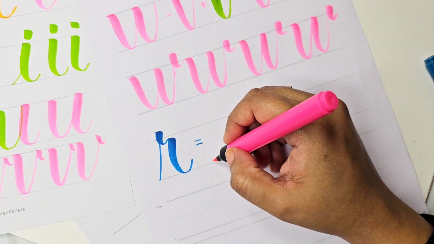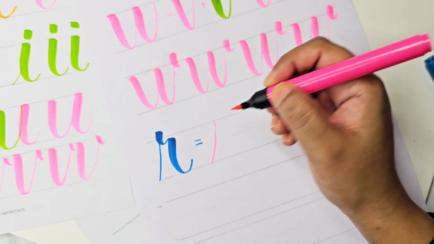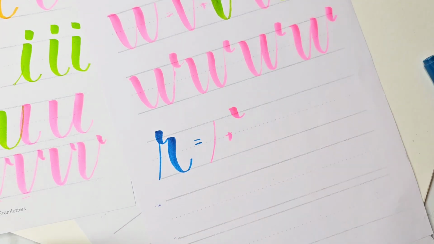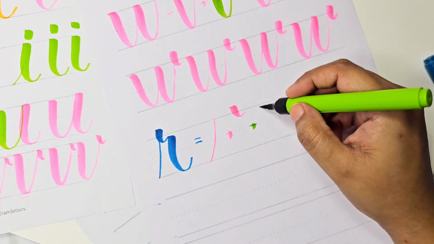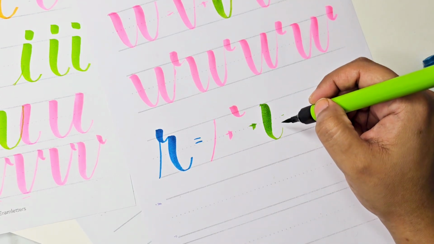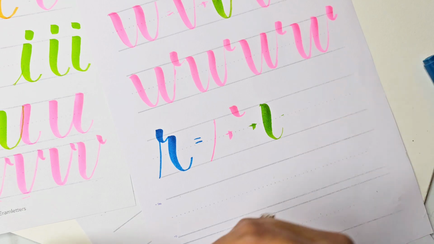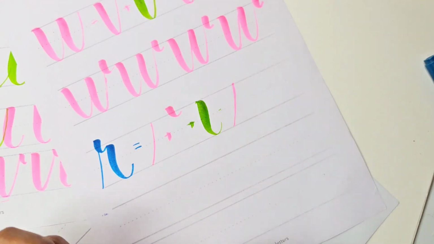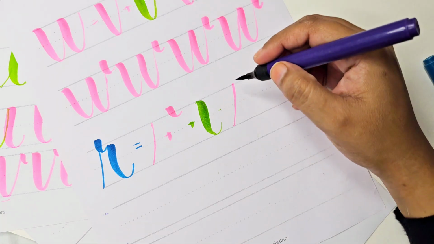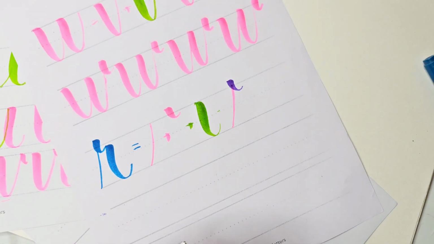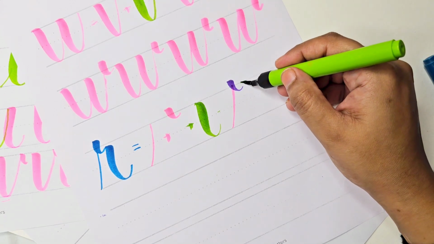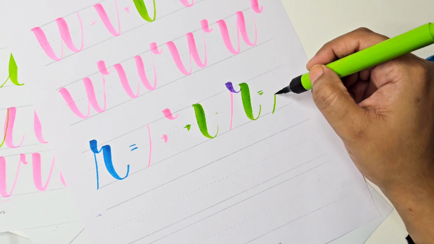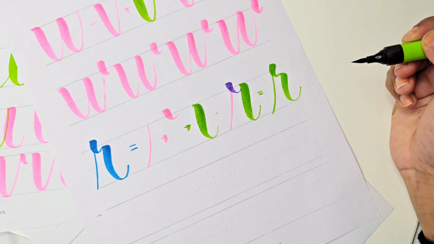Let's just say it's an upward stroke, and then there's a comma curve, and then there is a downstroke and an end curve. Upstroke and then comma curve, and then we have a downstroke and then an end curve. This is how R looks.